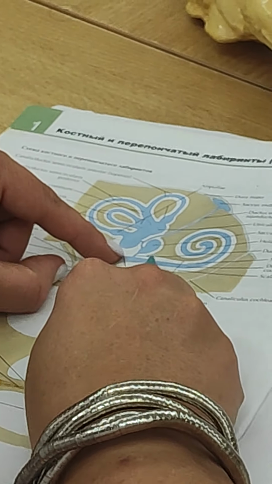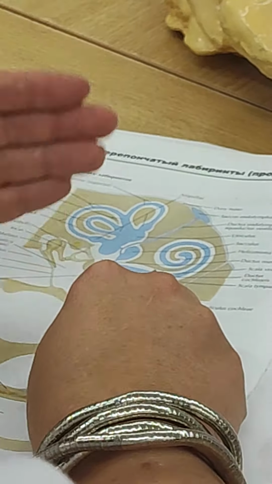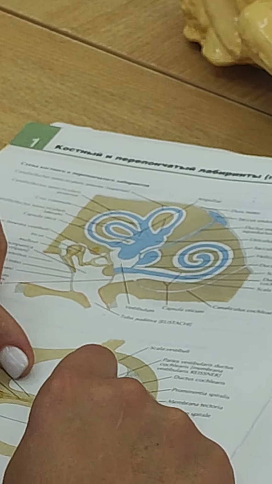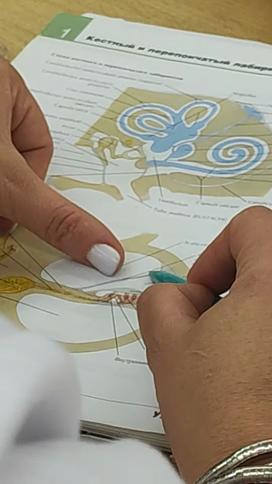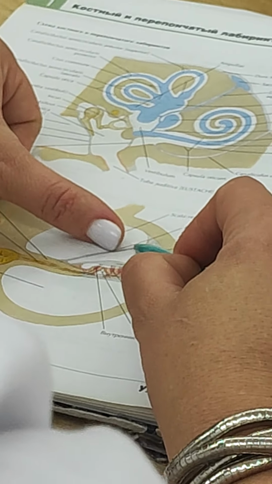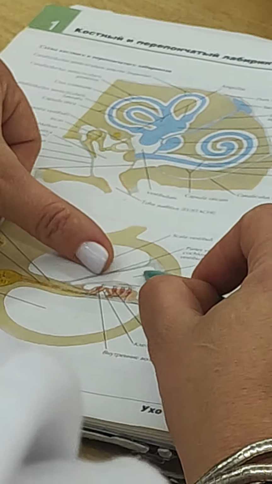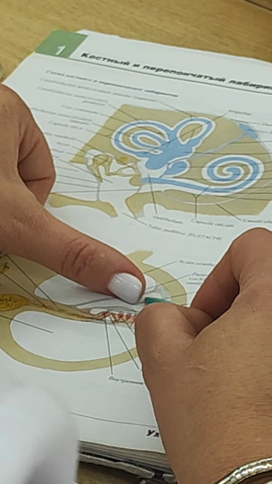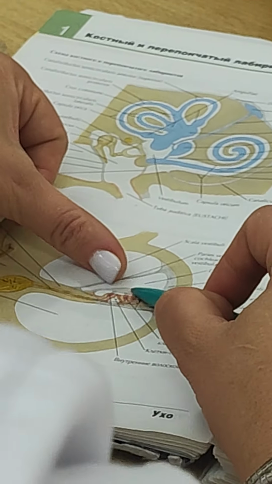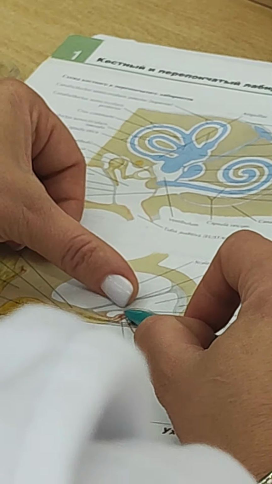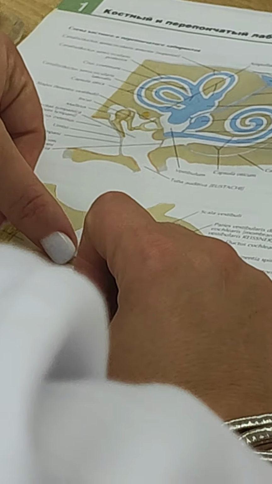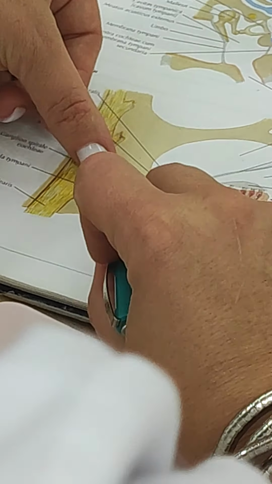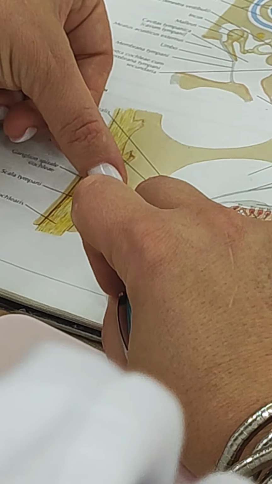The wave in the liquid of the perilymph in the vestibular scala starts to shake the vestibular membrane. That membrane transmits the shaking to the endolymph. The endolymph shakes the tectorial membrane. The villi start to generate an impulse, which goes to the bodies of nerve cells located in the spiral ganglion.